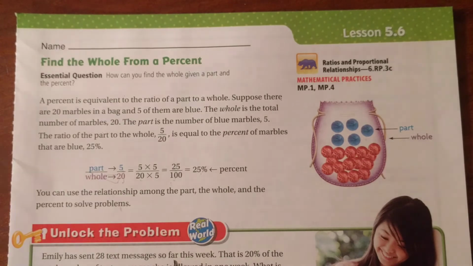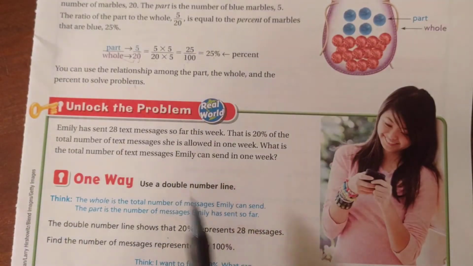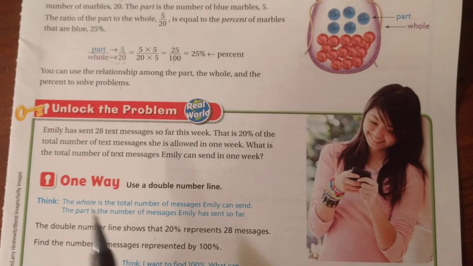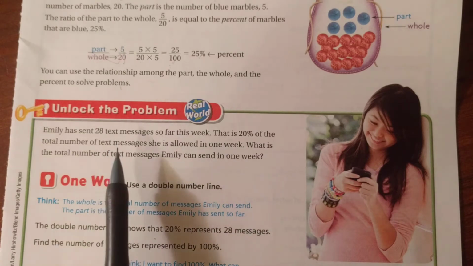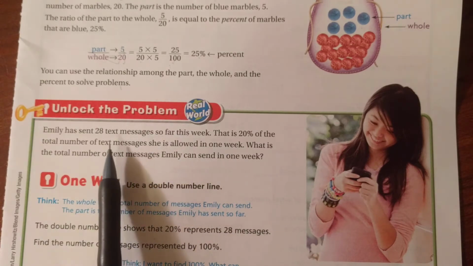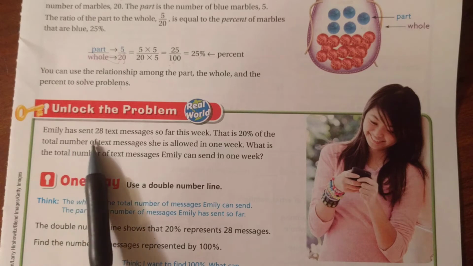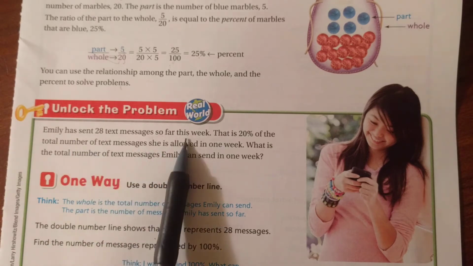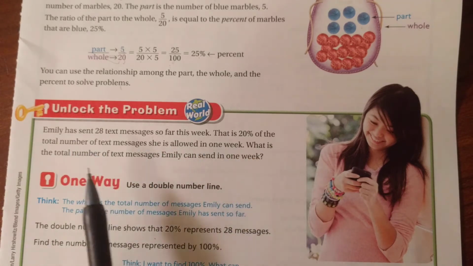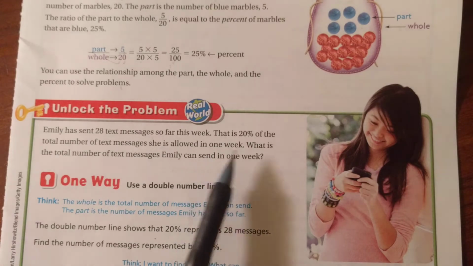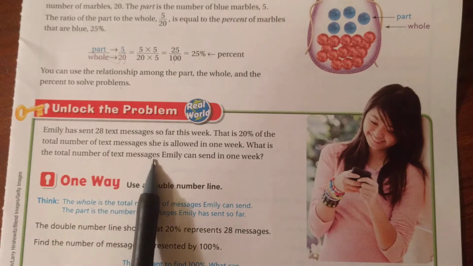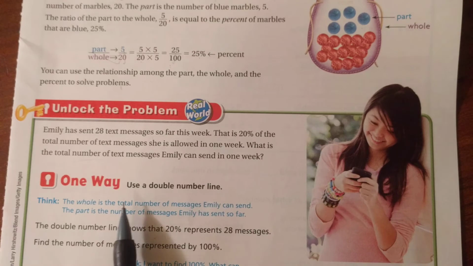All right, so they're going to show us one way, and then we'll learn a second way. One might make more sense to you, or the second way might make more sense. Emily has sent 28 text messages so far this week. That's 20% of the total number of text messages she's allowed in 1 week. She does not have unlimited texting. What is the total number of text messages Emily can send in 1 week?